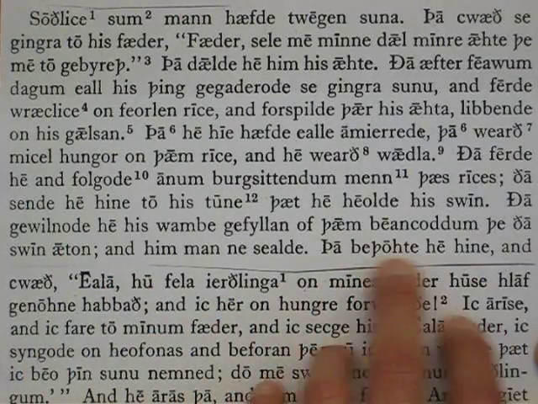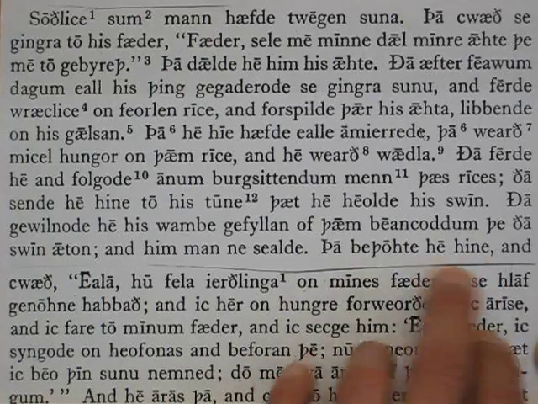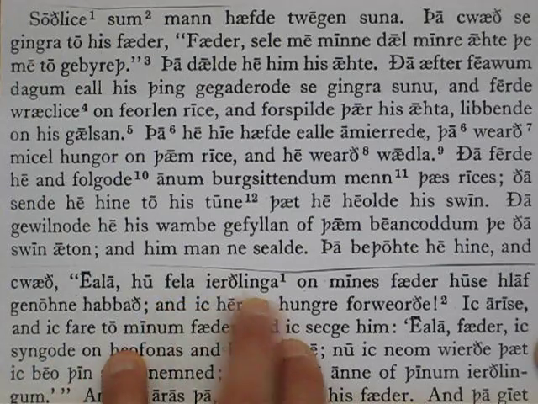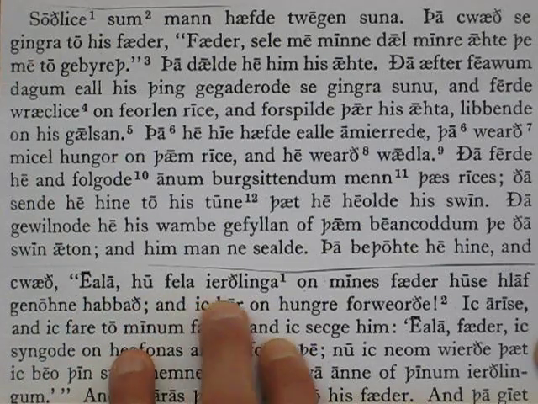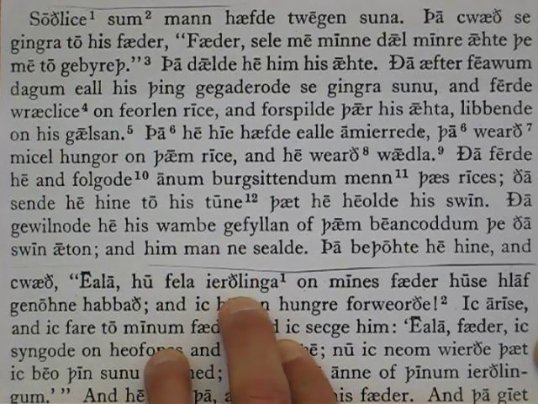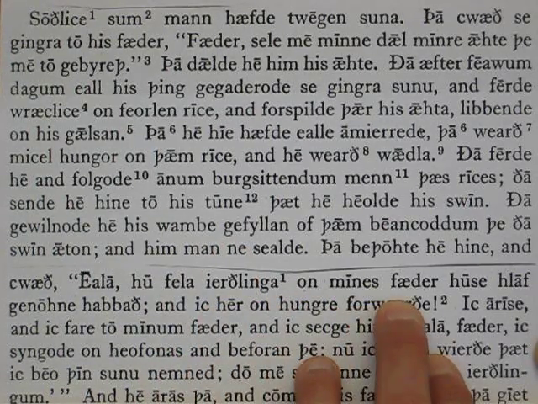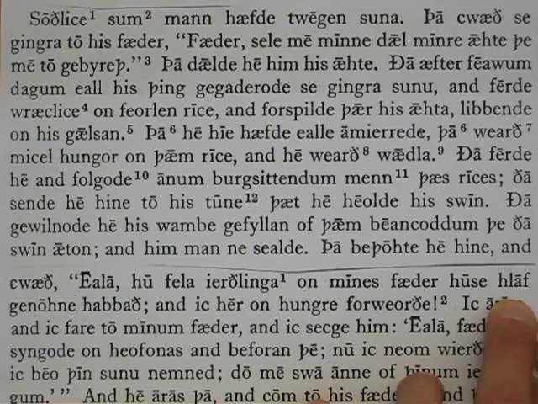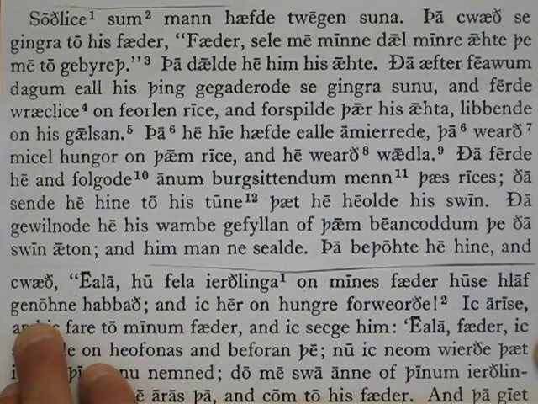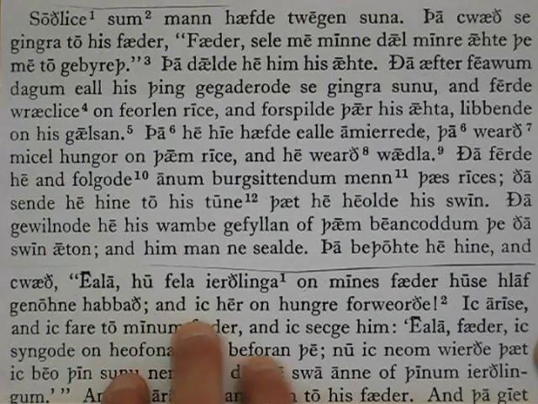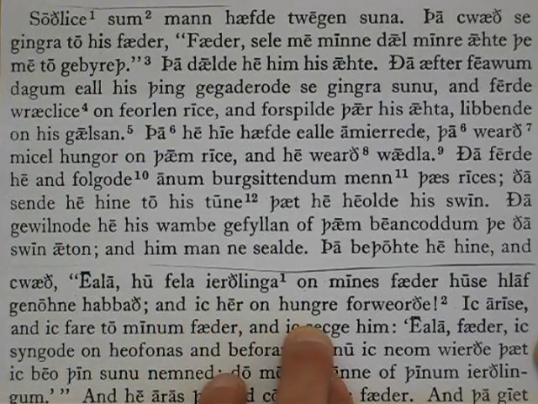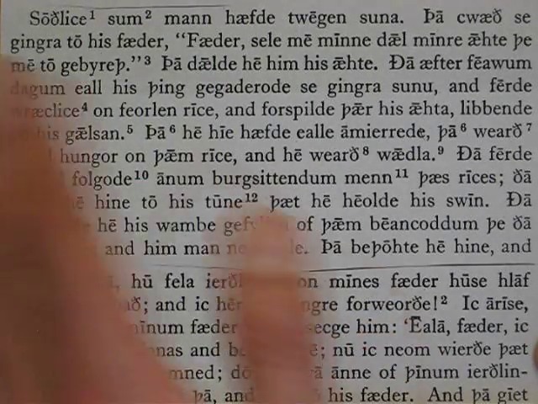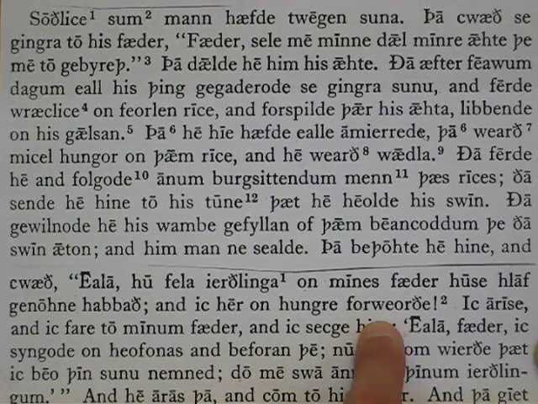Tha bethought he hinne, then he thought to himself, und kvev, and said, Jala, hu fele eertlinge, alas, how many servants or workers, on mines federhusse, in my father's house, klaaf, loaves, bread, genoeg habeth, have bread enough. Und ik her, and I here, on hungre for weortha, in hunger, for away weortha, to be. So I go away, I perish.